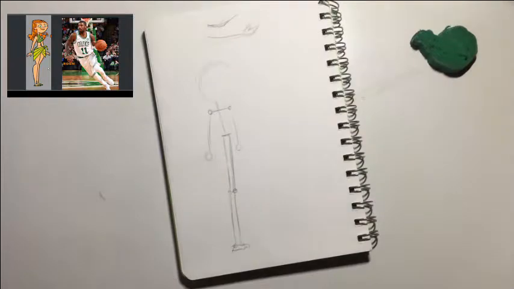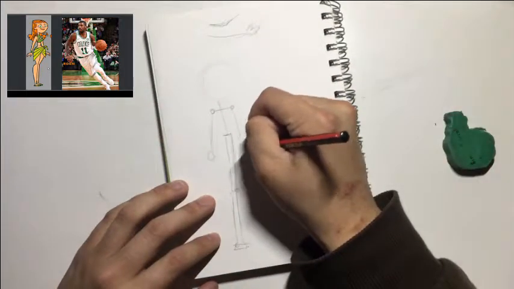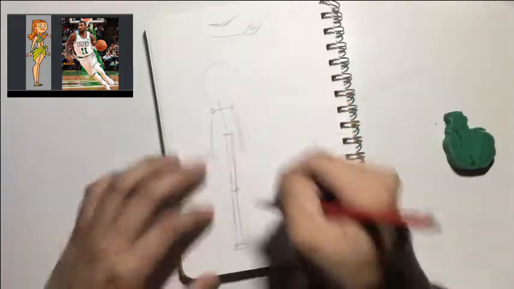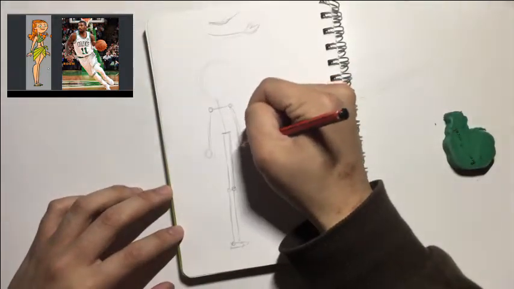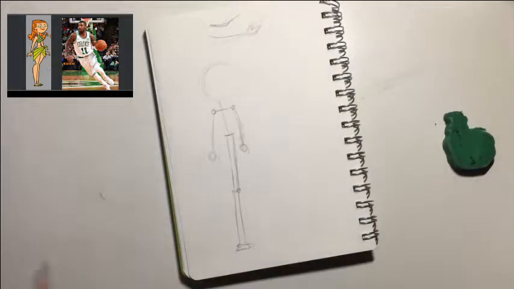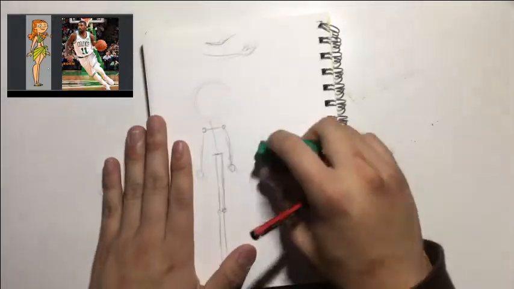Now, as you can see, it nearly looks like Easy, right? If you look at the pose, it looks kind of like Easy, and that's the main point. Build up the pose, so you understand how she works.